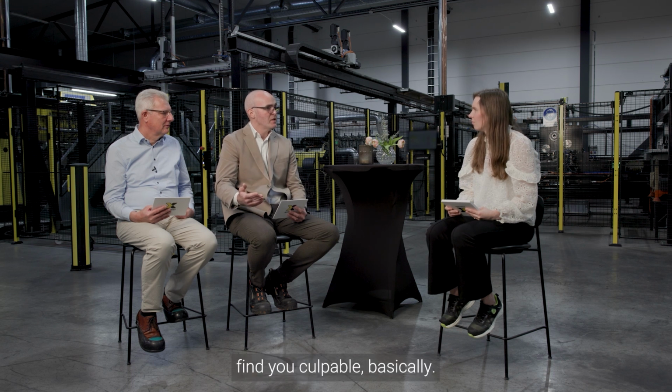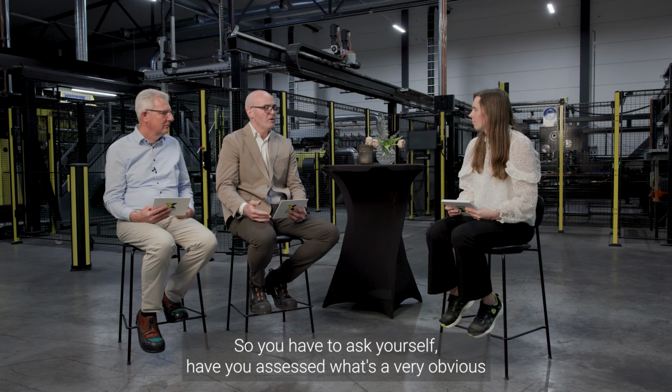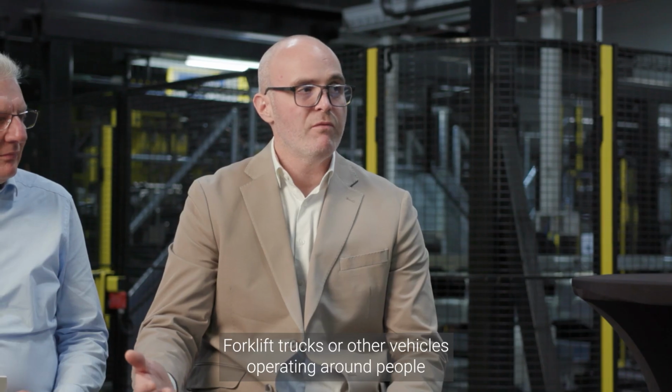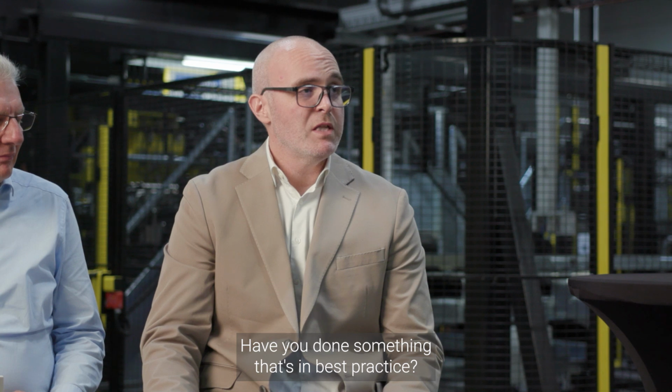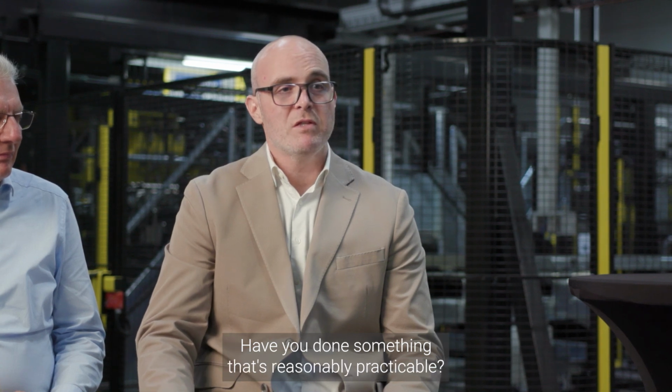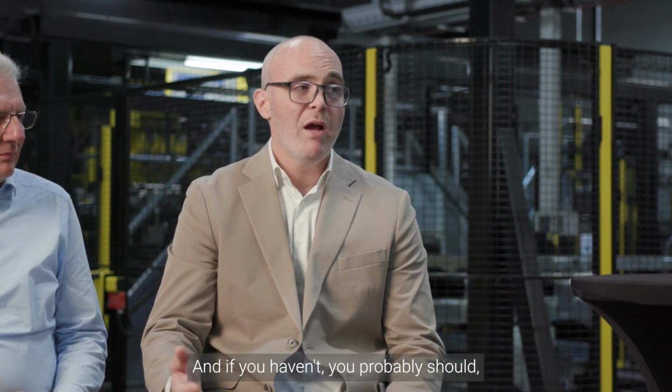find you culpable, basically. So you have to ask yourself, have you assessed what's a very obvious risk? Forklift trucks or other vehicles operating around people or sensitive infrastructure are an obvious risk. Have you done something that's in best practice? Have you done something that's reasonably practicable? And if you haven't, you probably should.